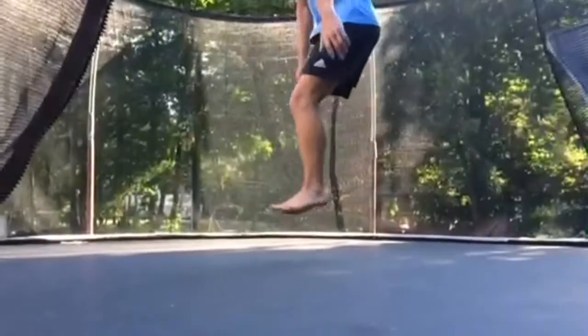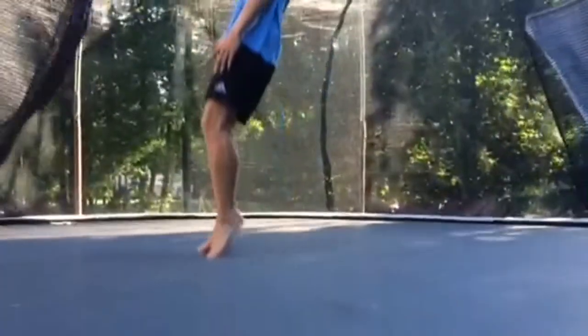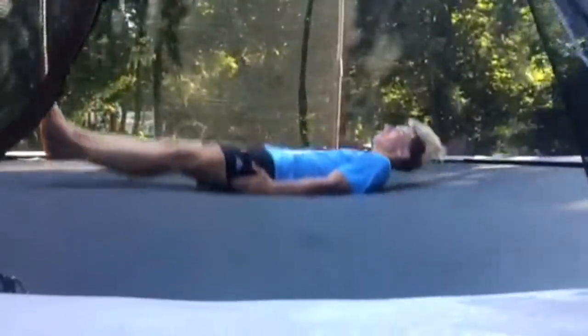As opposed to this experiment where I'd still weigh 65 kilograms, but I'd hit the trampoline for about 4 seconds total. My impulse then would be 260 newtons.